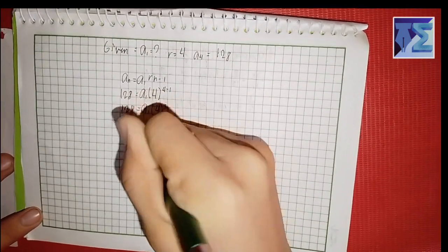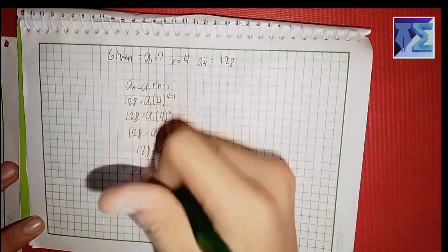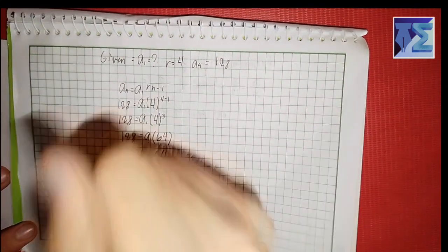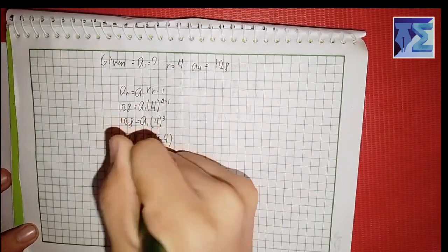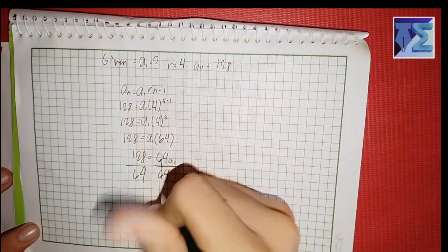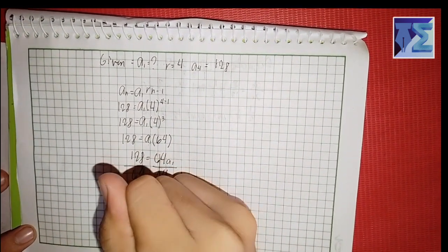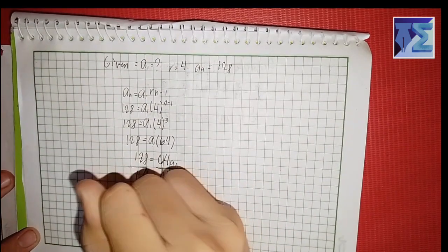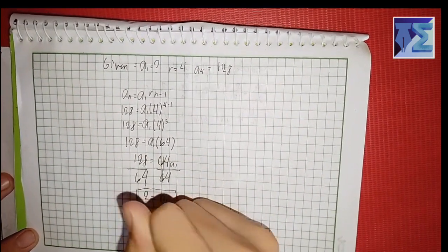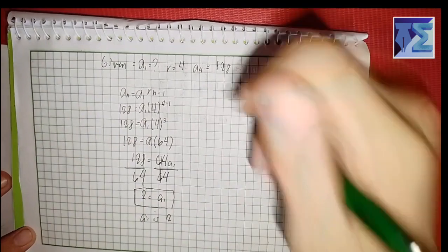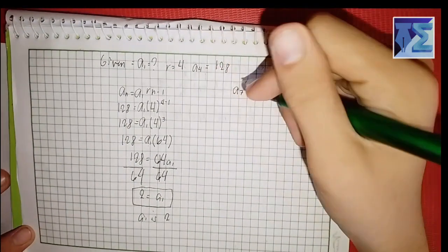So bring down the 128, equals 64 times a sub 1, so the answer is 64 a sub 1. So you need to divide by 64 on both sides. So 64 divided by 64 cancels out, and 128 divided by 64 is 2. So a sub 1 is 2.